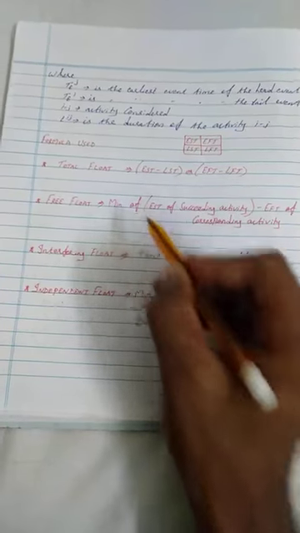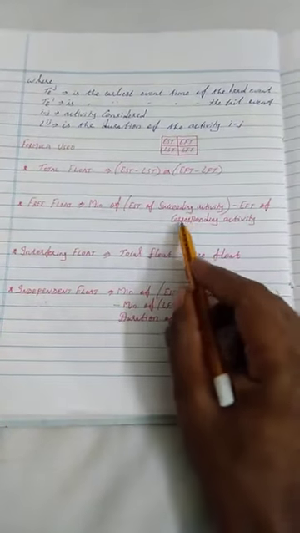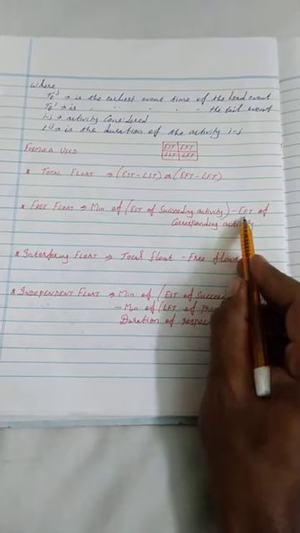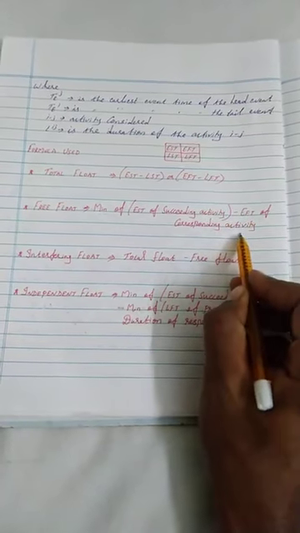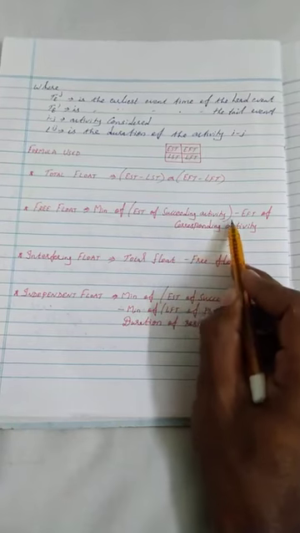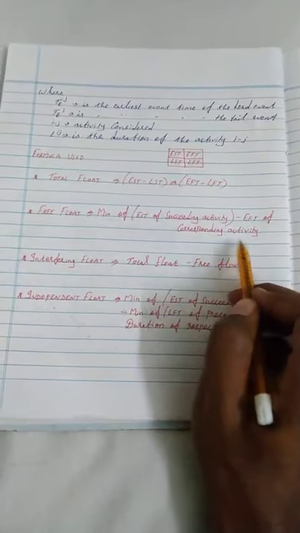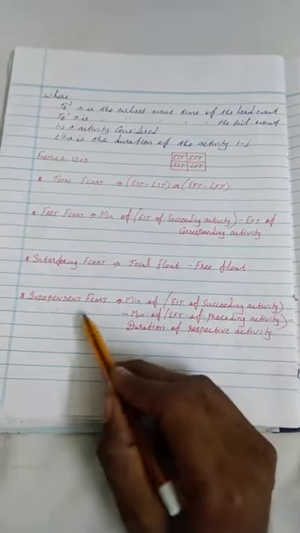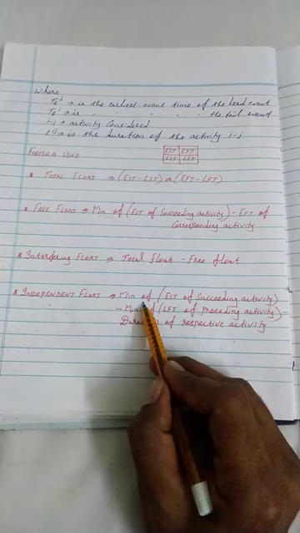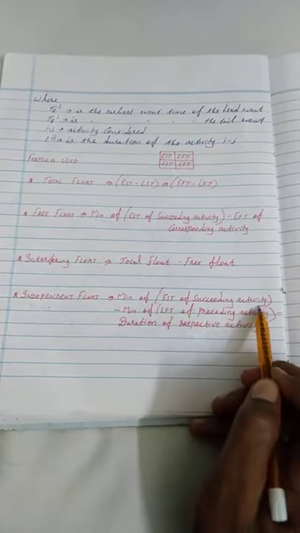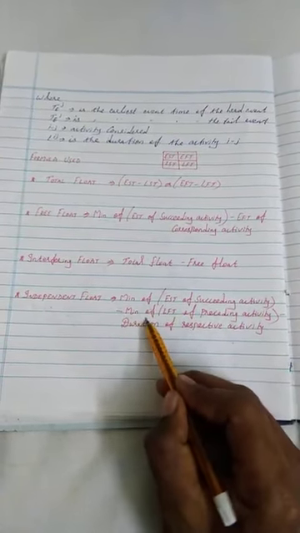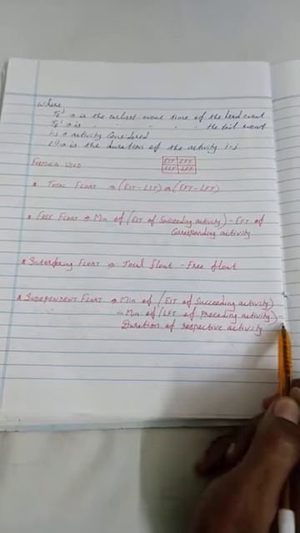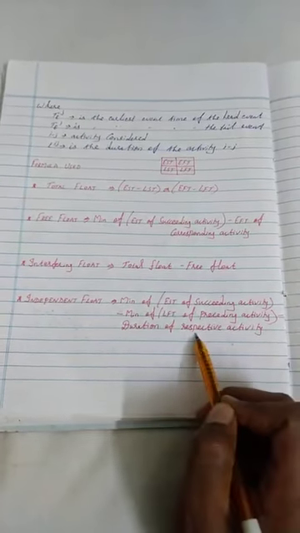And free float, this is the very key important thing, is the minimum of EST of succeeding activity minus EFT of corresponding activity. Okay, so EST of succeeding activity minus EFT of corresponding activity. Interfering float, the total float minus free float, is a simple formula. And independent float is the minimum of EST of succeeding activity minus minimum of LFT of preceding activity minus duration of respective activity.